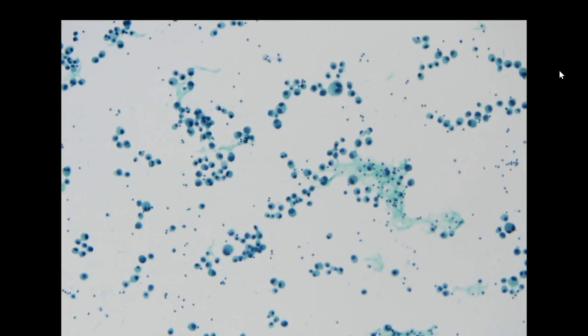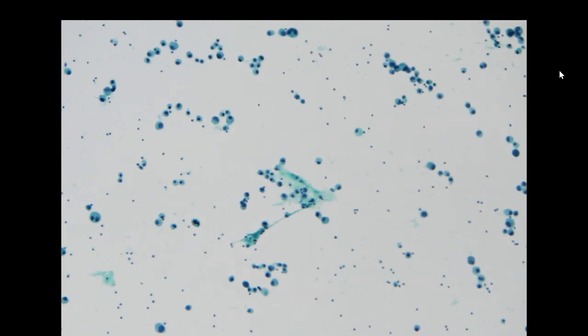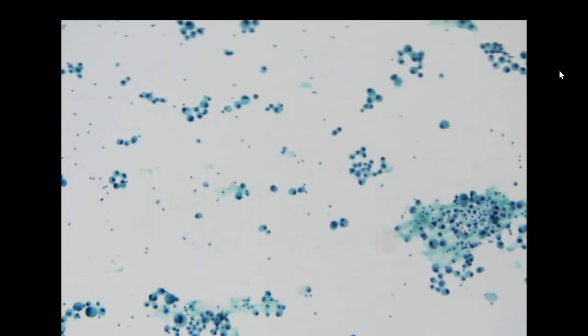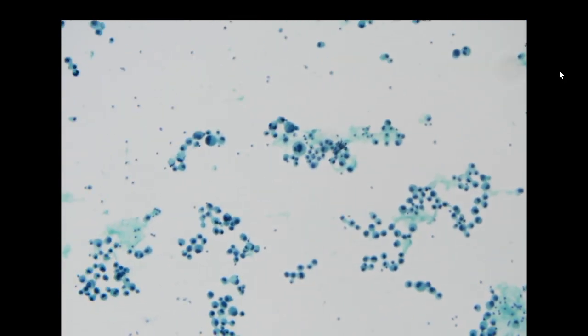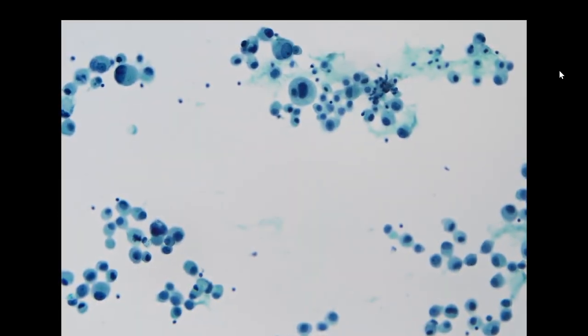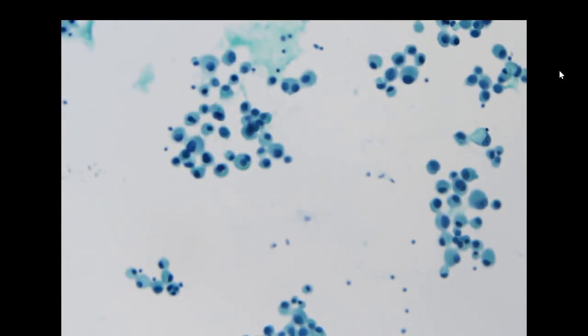So in this poorly differentiated scenario, sometimes the so-called two-cell population is basically a spectrum, and it is very difficult to be certain within the middle of the spectrum whether it is metastasis or reactive. But what we do is just search for the end of the spectrum, the most high-grade, the most diagnostic cell, and then we can make our diagnosis.